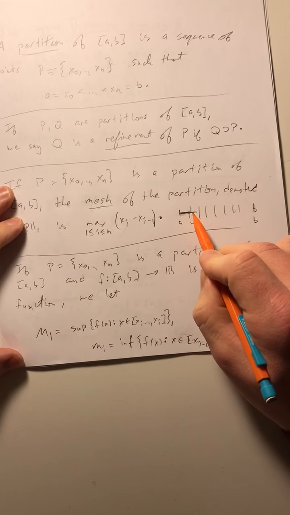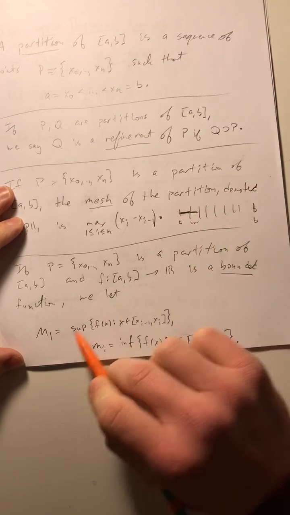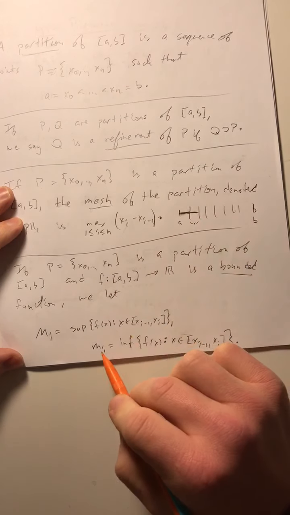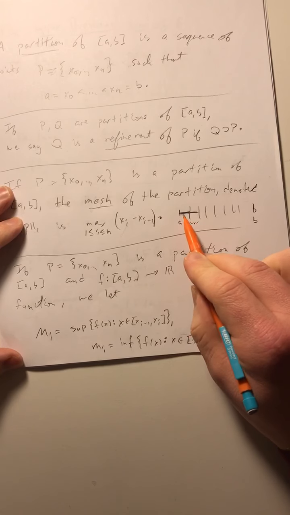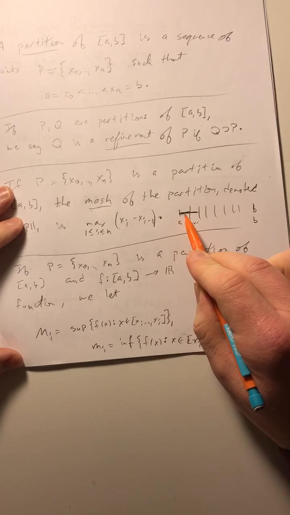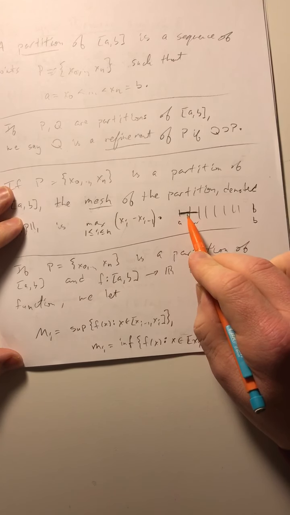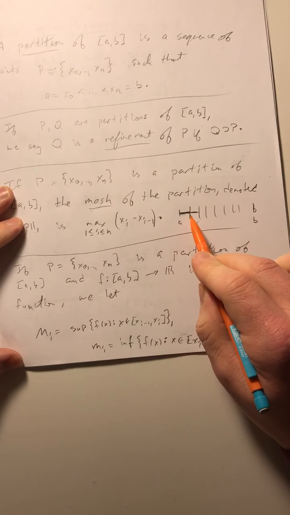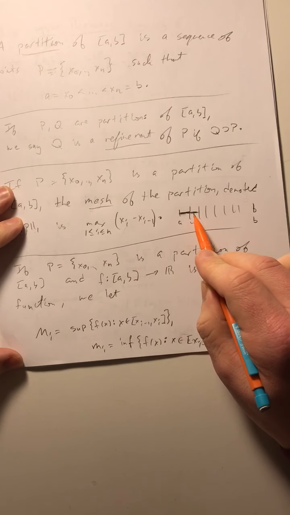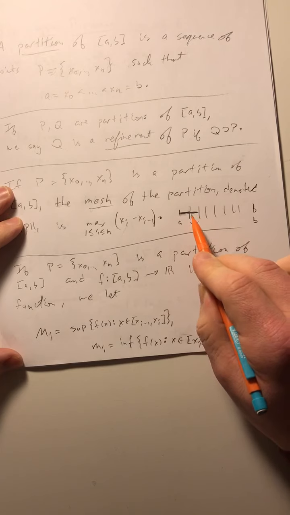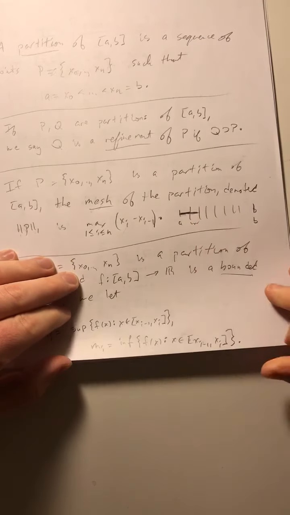Then I would move to this interval, take the supremum of the function values here, and that would be M2, capital M1 and capital M2. And I would do the same for the infimum. Look on the first interval, find the infimum of the function values here, and that would be lowercase m1. Look at the second interval, take the infimum of the function values here, that would be m2.